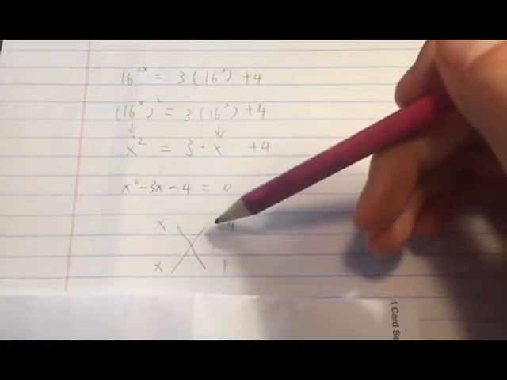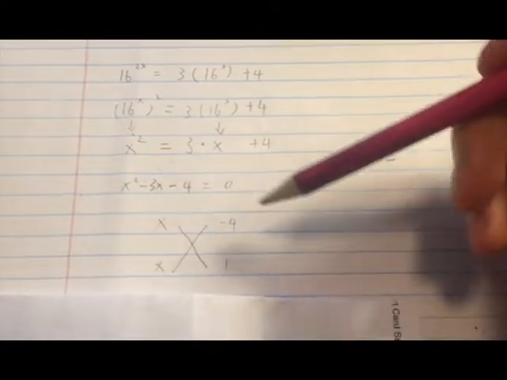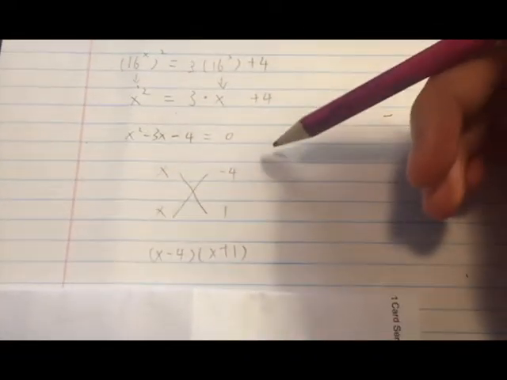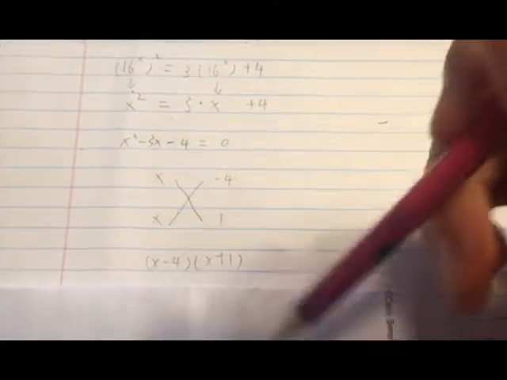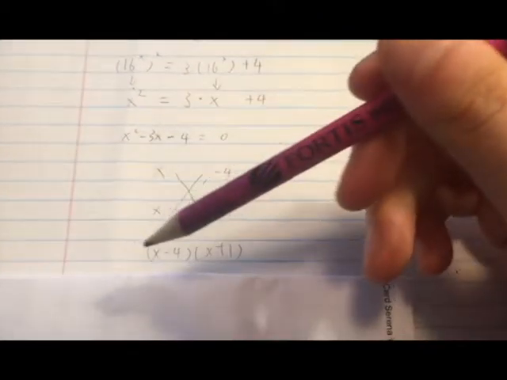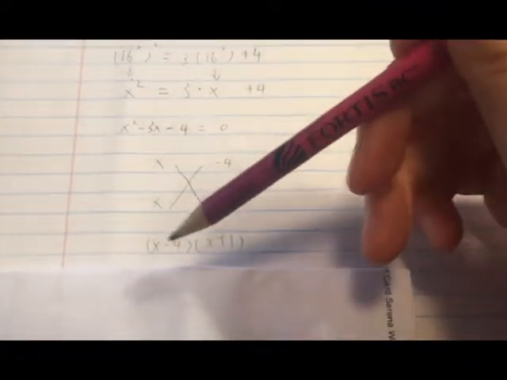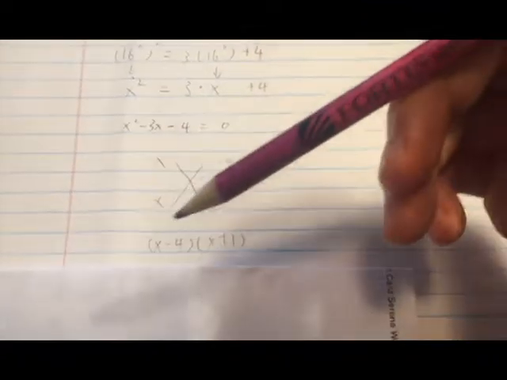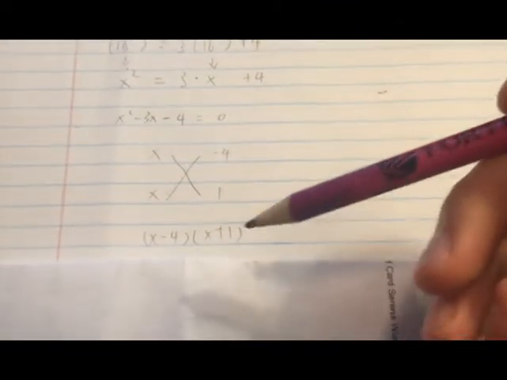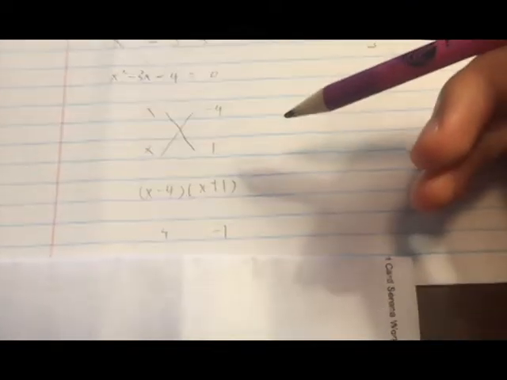And then you can just say x minus 4 and then x plus 1. That's very easy. You might get confused when I'm saying it, but try some questions out and it's simple like that. Okay, x minus 4 and x plus 1. And then we know x may equal 4 and x may equal negative 1.